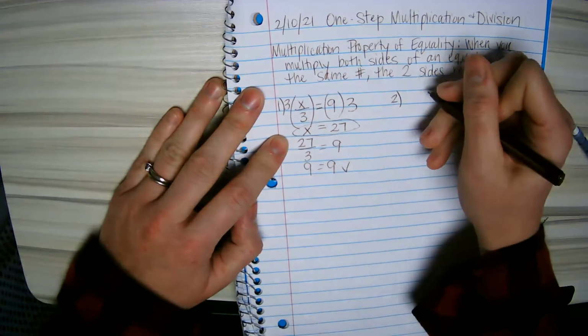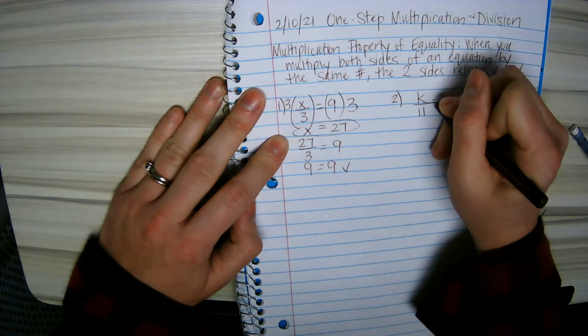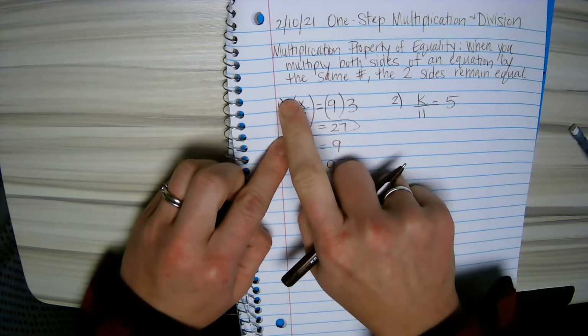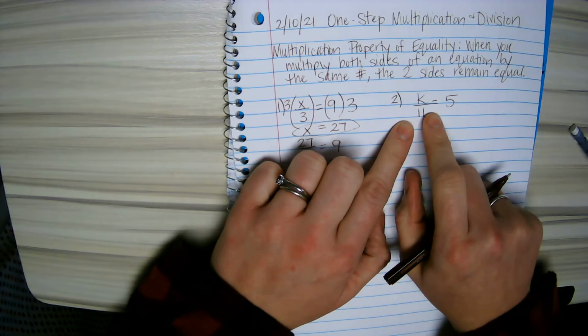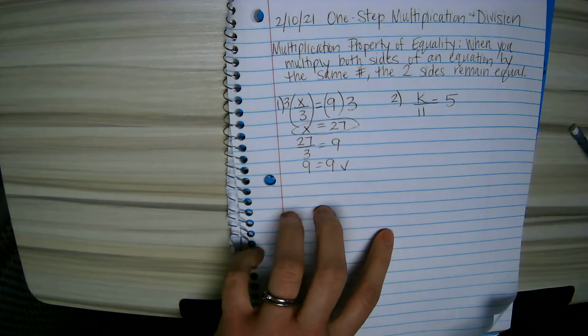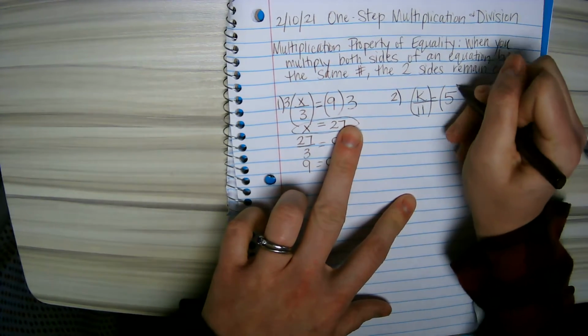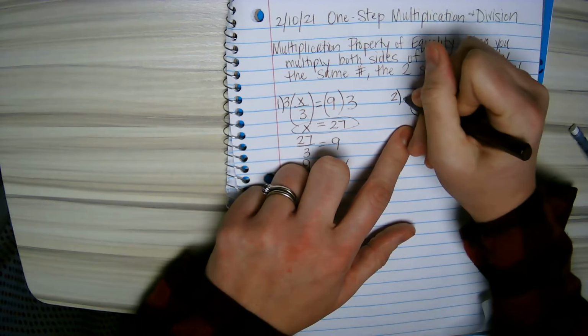Let's try another. k over 11 equals 5. Well, over here we multiplied by what was underneath. So here we're going to do the same. If k is being divided by 11, the inverse of division is multiplication. So we are going to multiply both sides by what? 11.